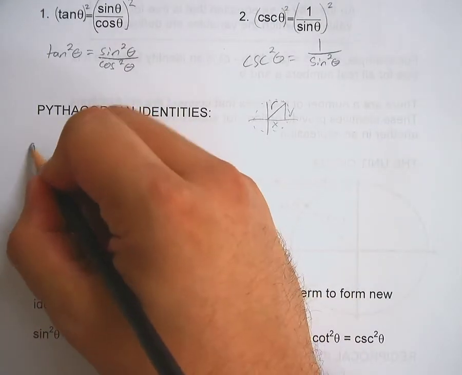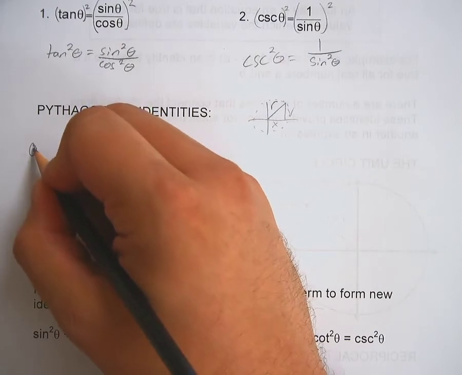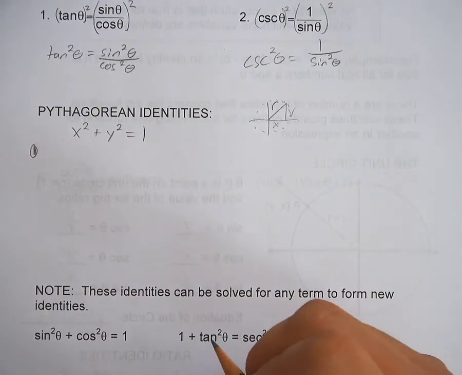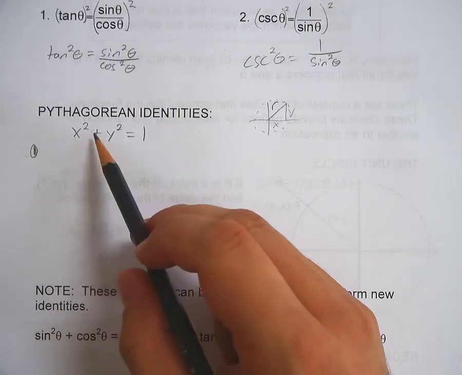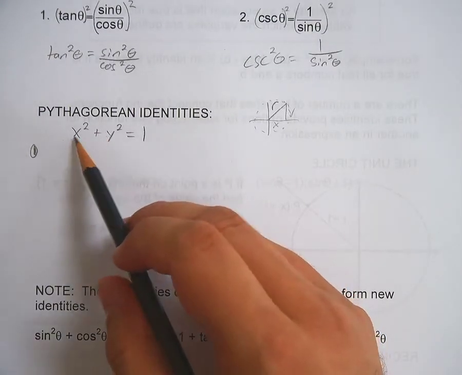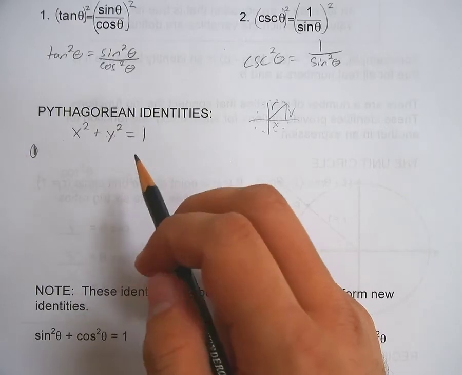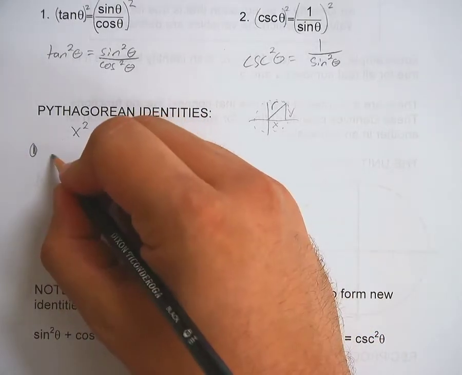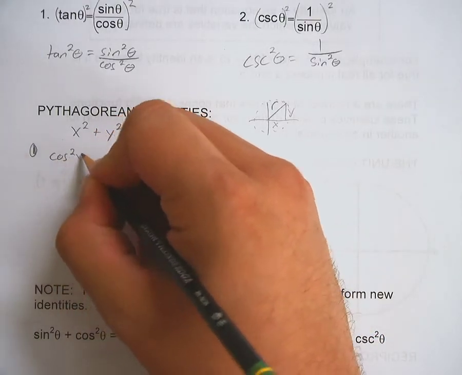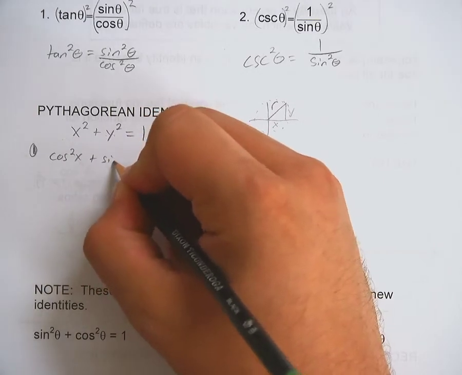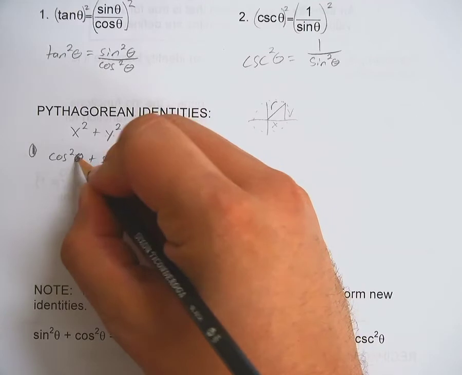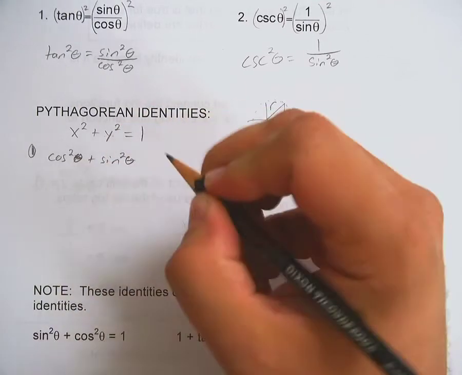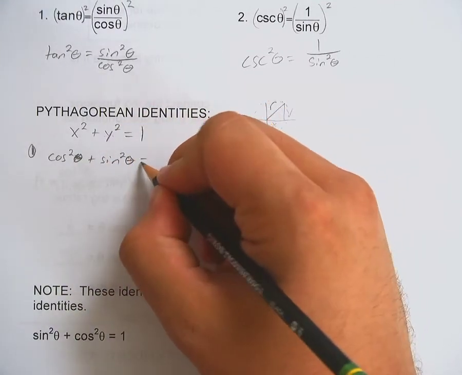Okay, so there's these things called the Pythagorean identities. First one here, that's supposed to be a 1. If this is x squared and this is y squared, couldn't we replace that with cosine and sine? Because we know cosine is x and sine is y. So cosine squared theta plus sine squared theta equals 1.